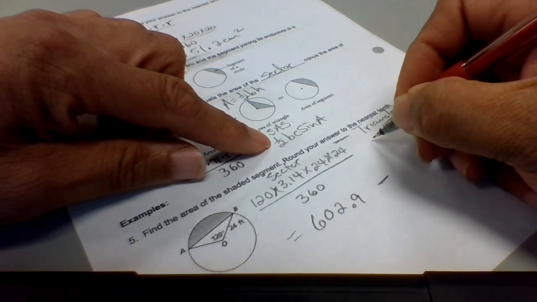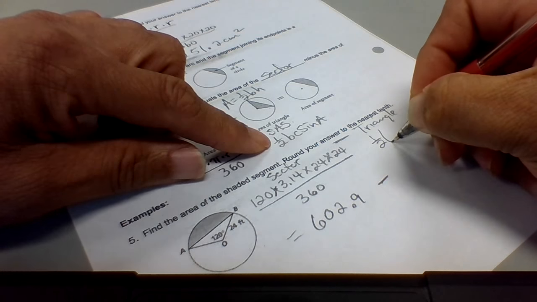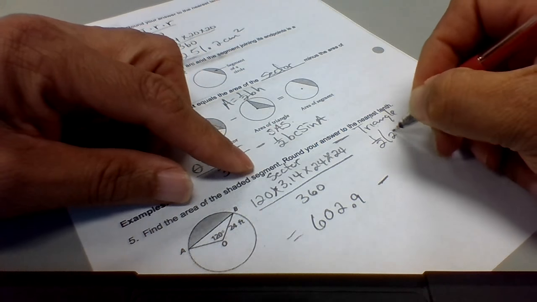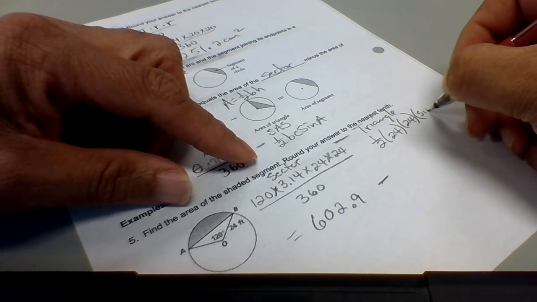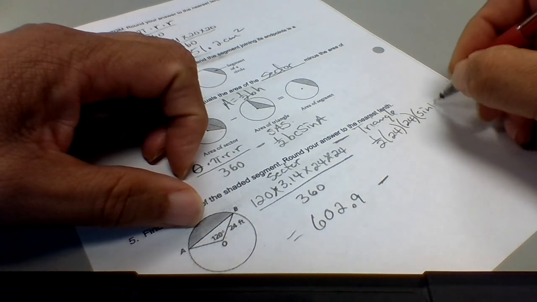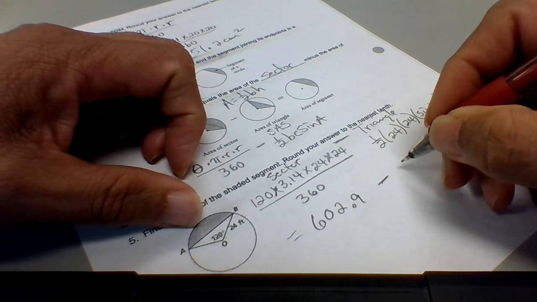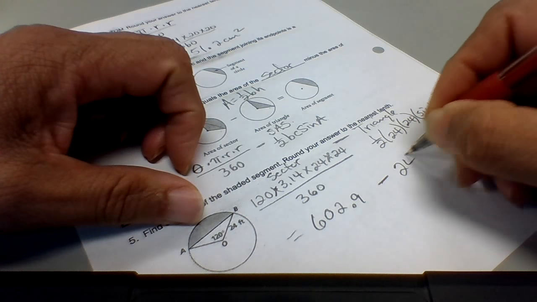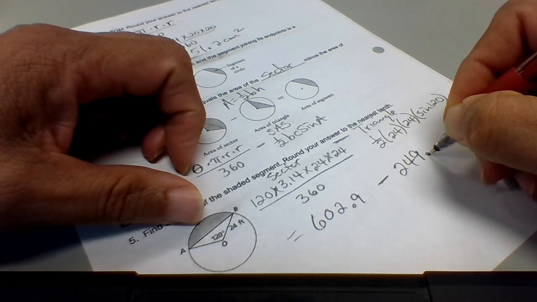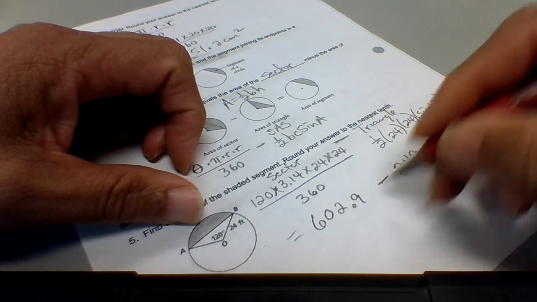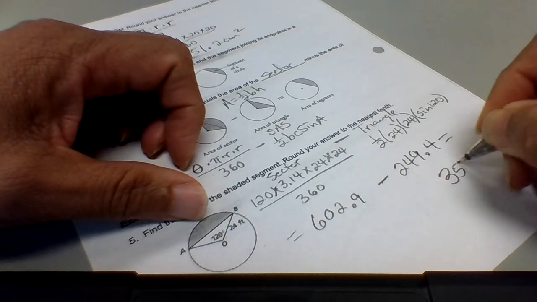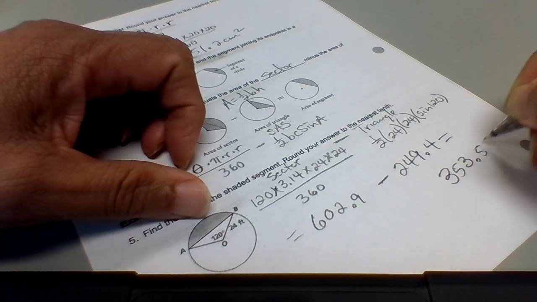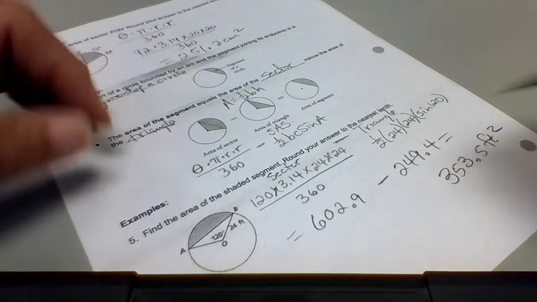And looking at the formula for the triangle, it's 1/2 times my side, which is 24, times the other side, which is 24, times the sine of the degree, which is 120. And doing that, I end up with 249.4. And subtracting the two, I will end up with 353.5 feet squared for this little section.